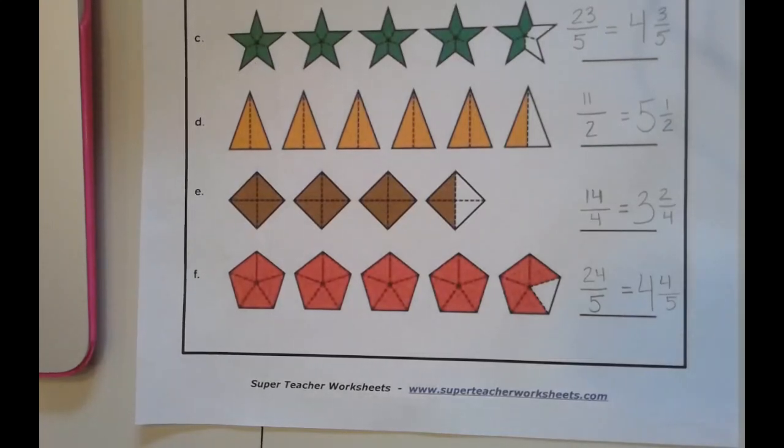Okay, take a look at what you got for letters D, E, and F. Both the improper fractions and the mixed numbers. If your answers are different from mine, check where you may have made a mistake. Okay, if you need to pause in order to keep checking your work, feel free to do that before we move on. I want you to feel confident with this before you move to the next activity.